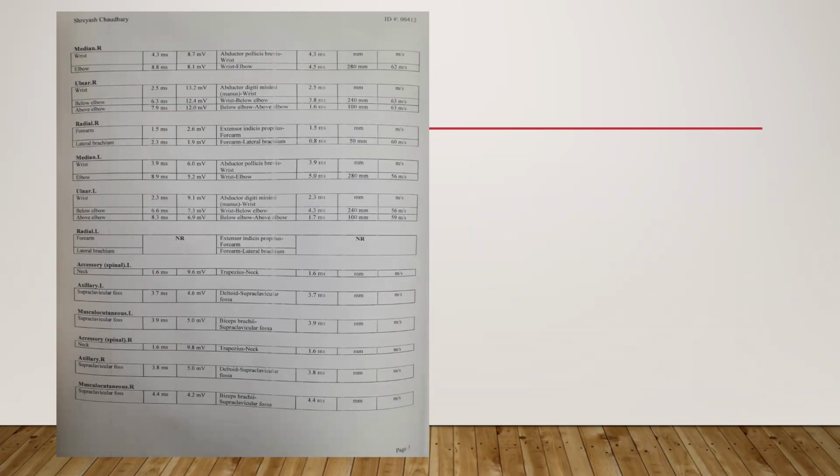Yes, very good. Or the posterior interosseous nerve, or only the motor fascicles involved in the radial nerve, or a C7 radiculopathy. So all these three possibilities are there. Is a plexus still a possibility? Middle trunk or posterior cord?